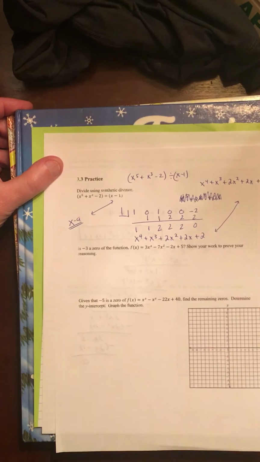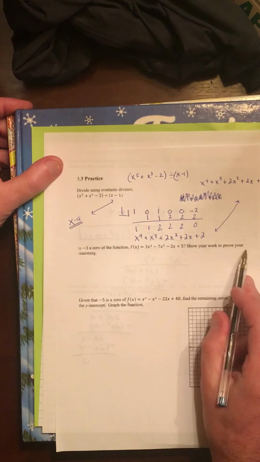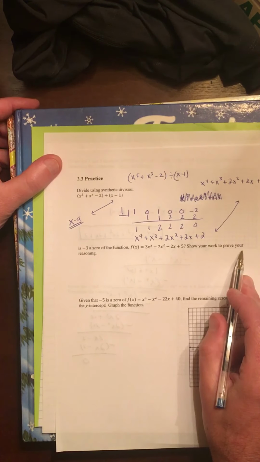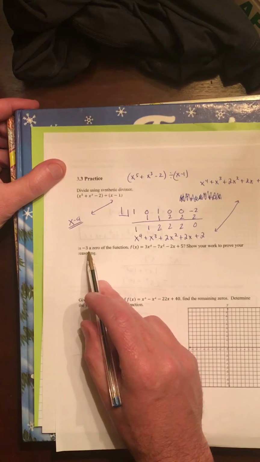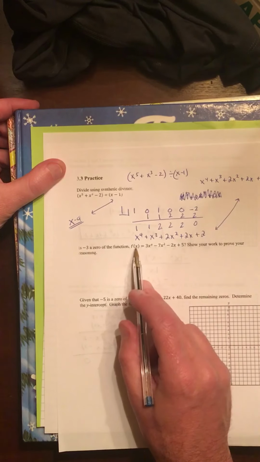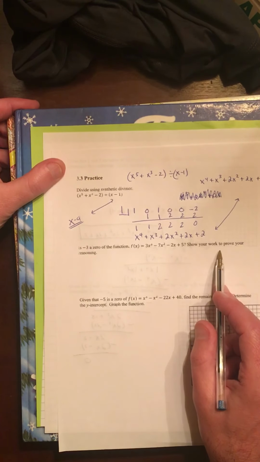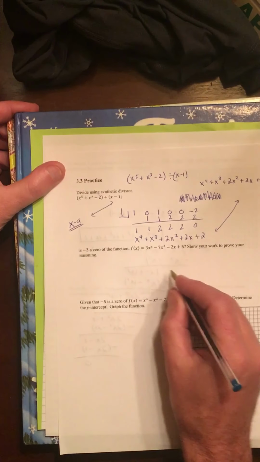It's exactly the same. All right. Is negative 3 a 0 of this function? Show your work to prove your reasoning. If we did synthetic division and we get a remainder of 0, then it is. Or if we plug negative 3 into the function and get 0, it also is a 0. Let's do the synthetic division route.